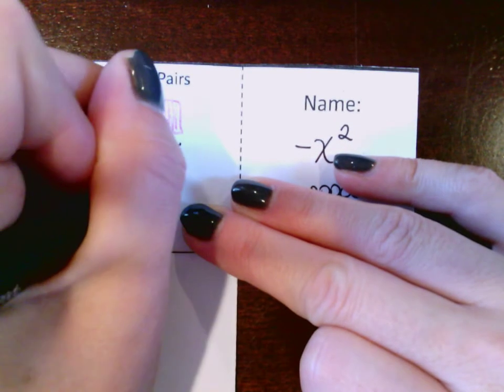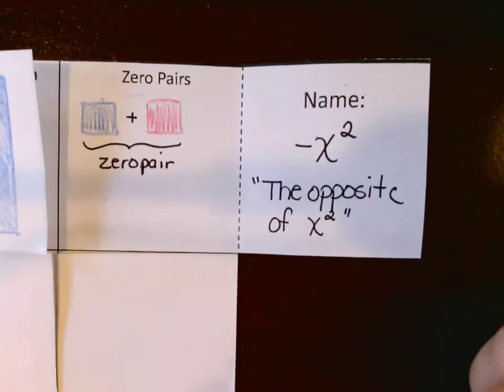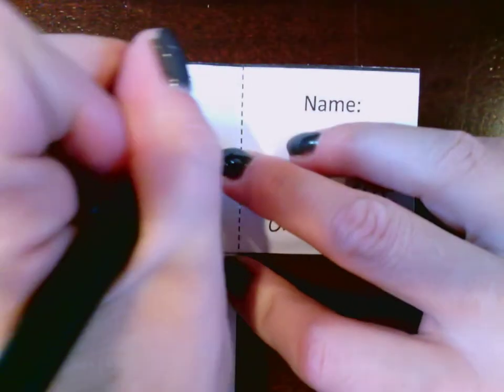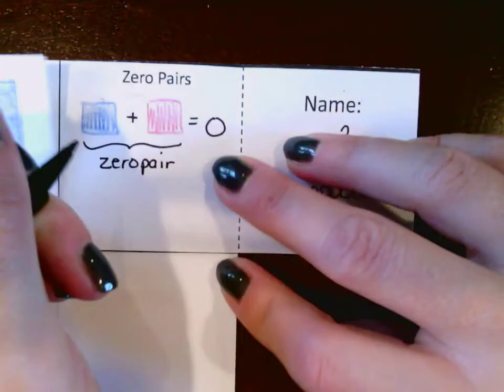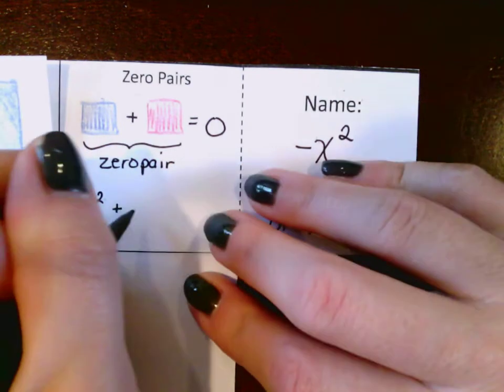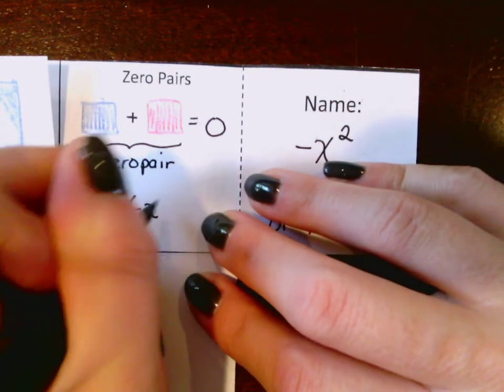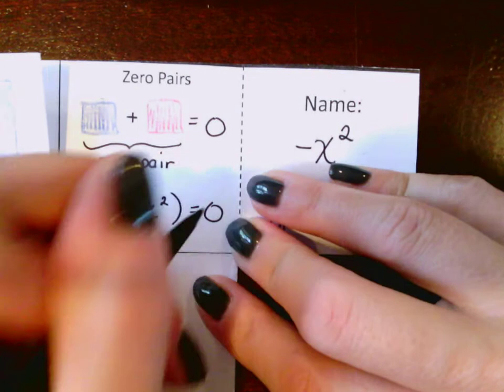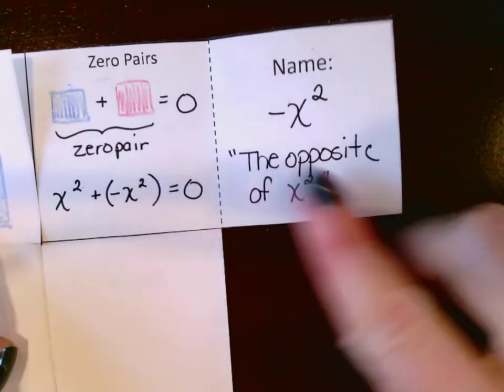Right? So an x squared and its opposite is equal to 0. So that means that x squared plus the opposite of x squared equals 0.